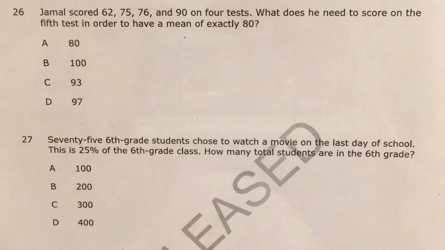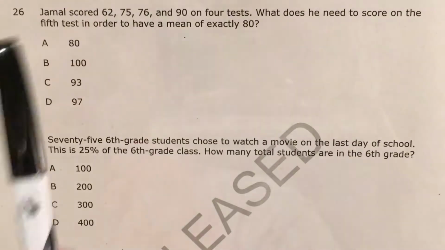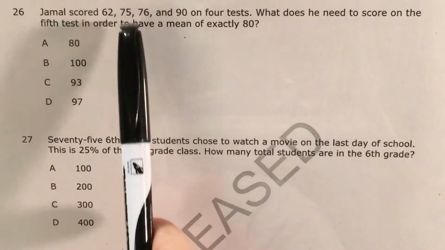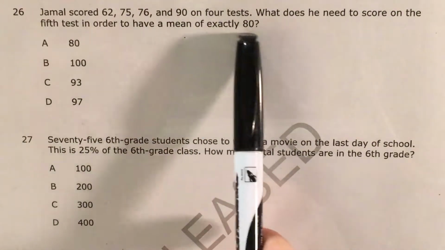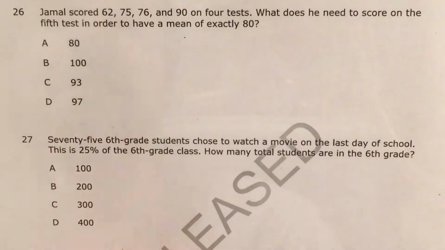But anyway, we're going to tackle question 26 in the 6th grade math questions that North Carolina released this past school year. It says that Jamal scored 62, 75, 76, and 90 on 4 tests. He wants to have a mean of exactly 80, so we're trying to figure out the score he needs to get on his 5th test in order to make that happen.